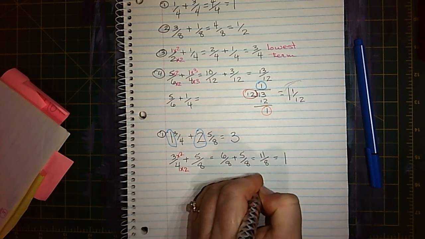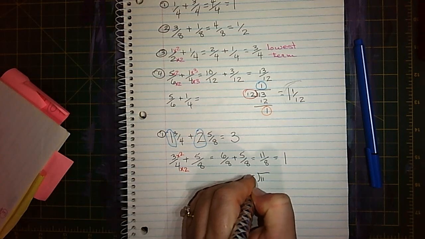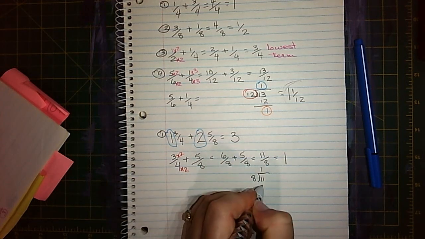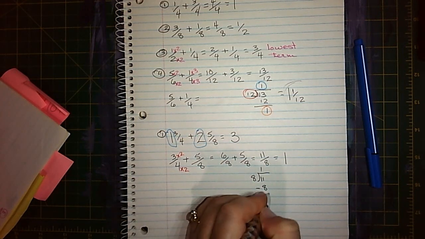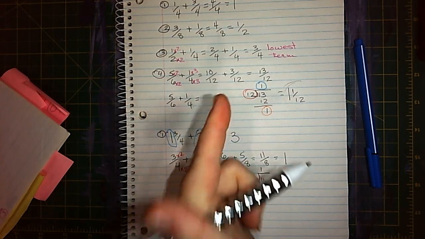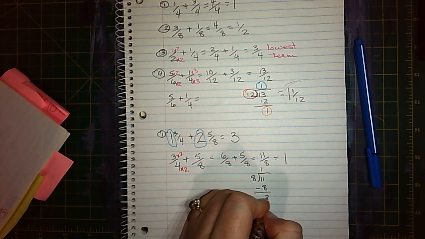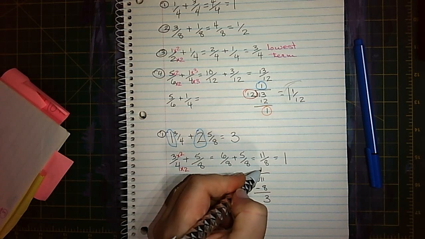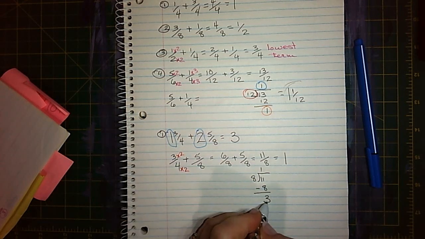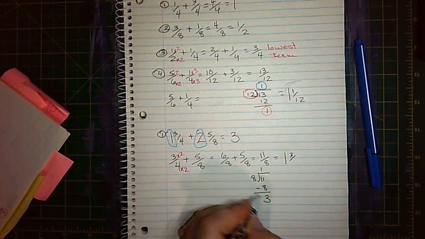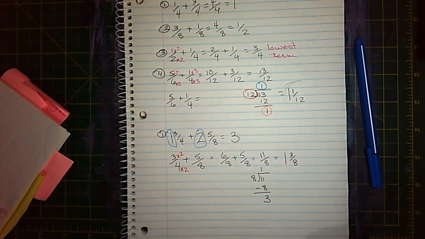And again, here, I'll just write this out real quick if you need it. Goes in one time, right? 8, 9, 10, 11. So you're left with the 3. So there's our whole, our numerator, and our denominator.